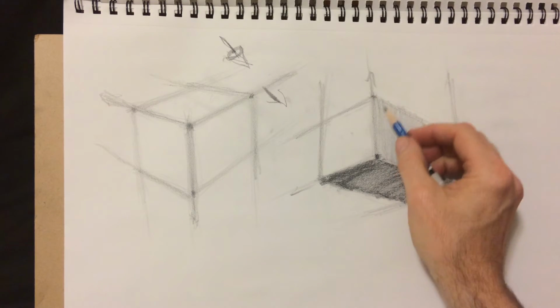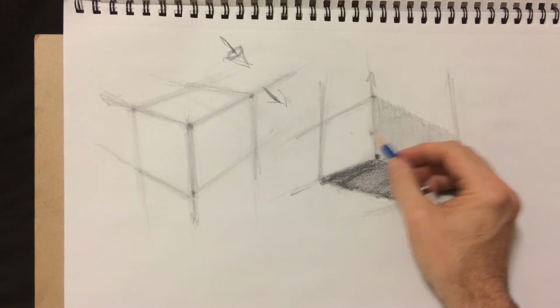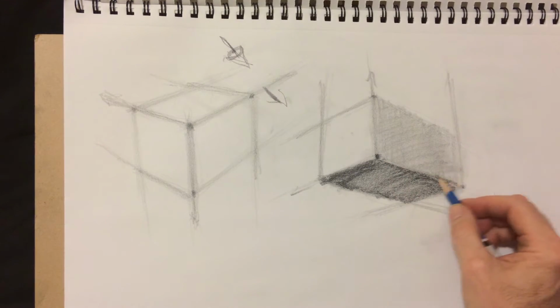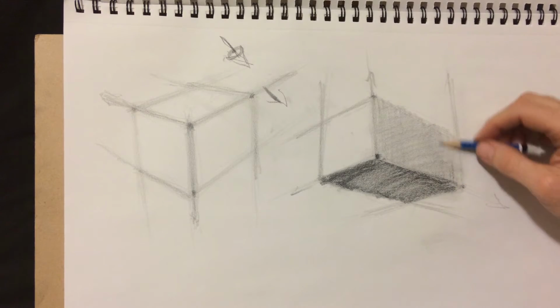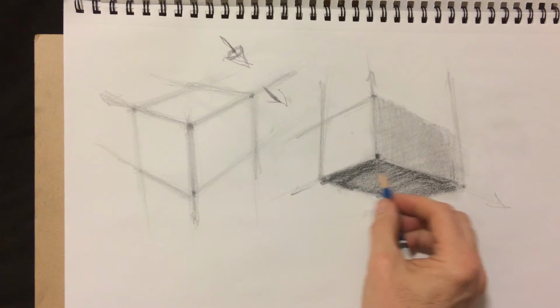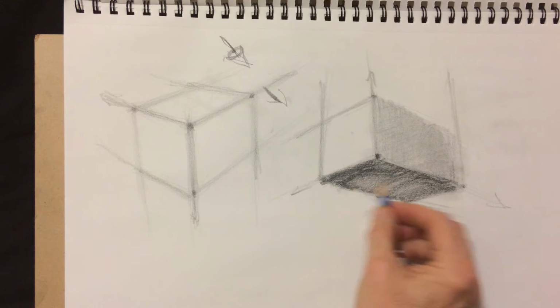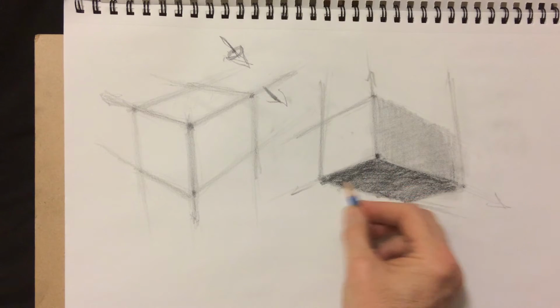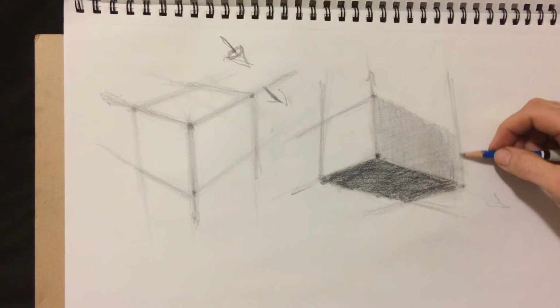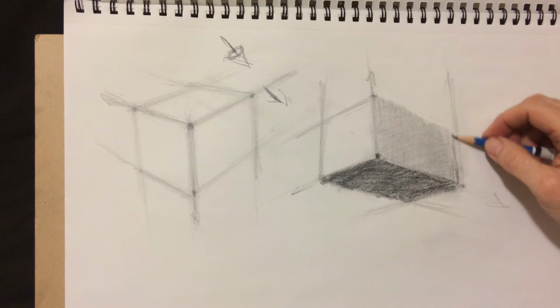There's one face that's clearly away from the light, but not as dark as the face that's all the way out of the light. So that will be that scenario.